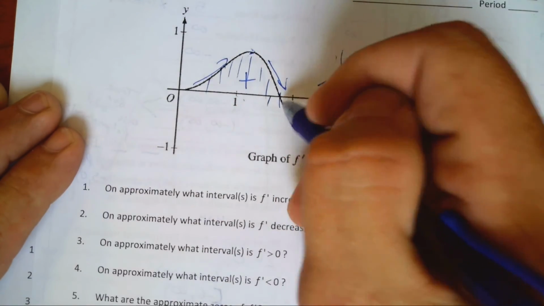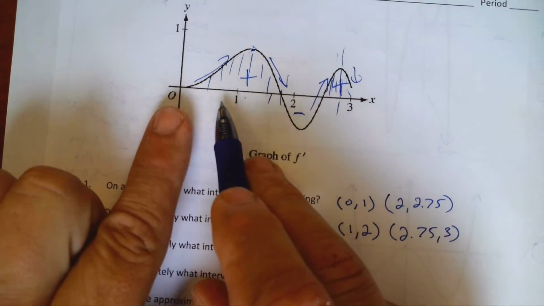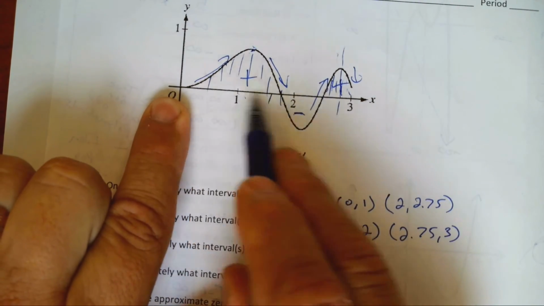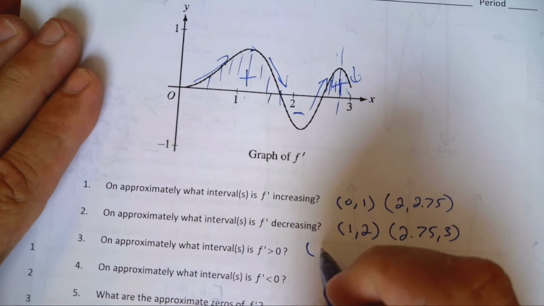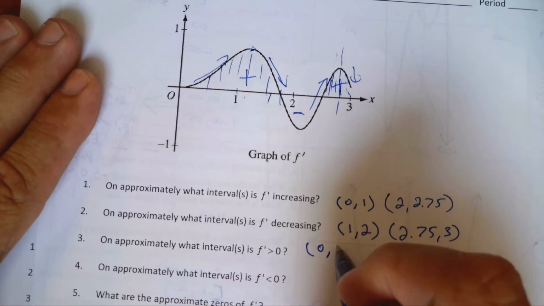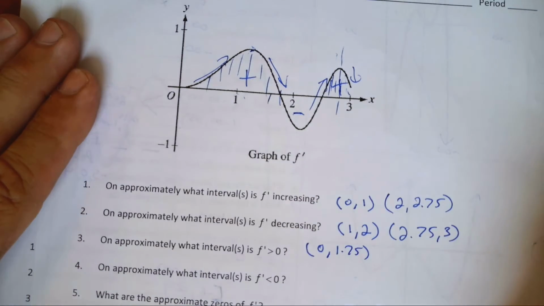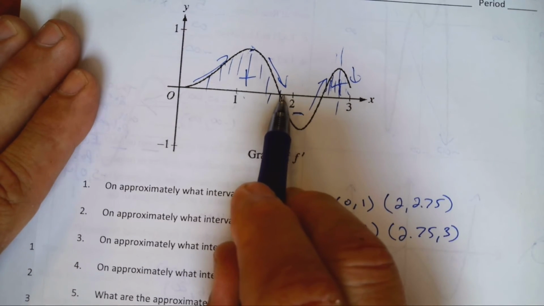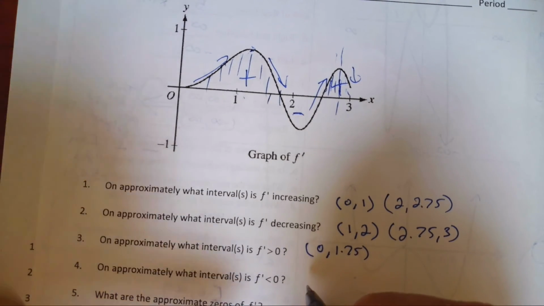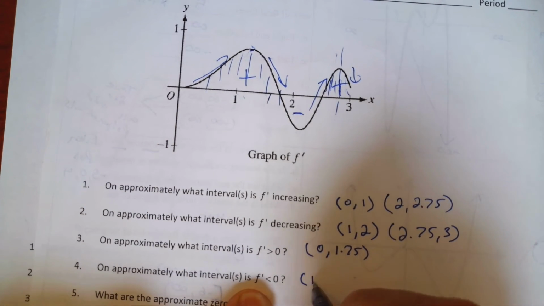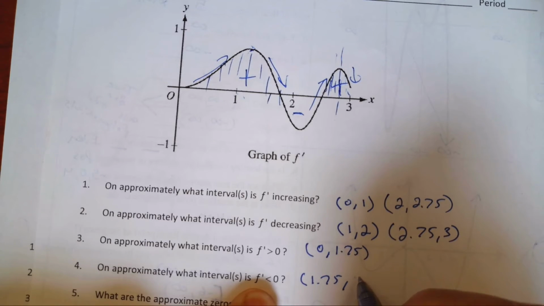Let's just call this 1.75 because we're just estimating. So from 0 to about 1.75, it's all positive. And then it's negative from 1.75 to, I don't know, 2.5 maybe. Because below 0 is when it's below the x-axis, or less than 0.